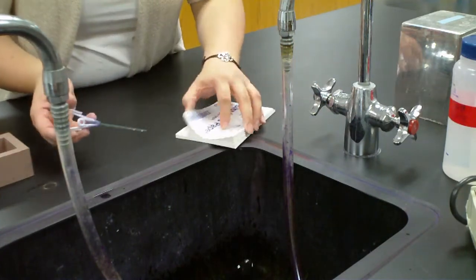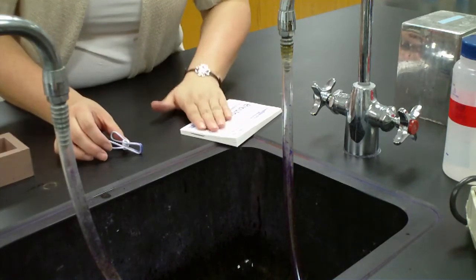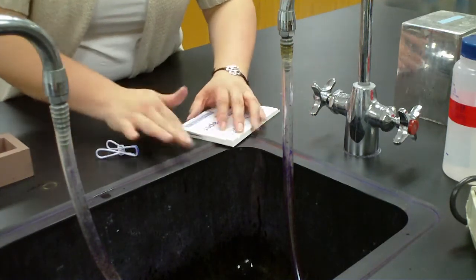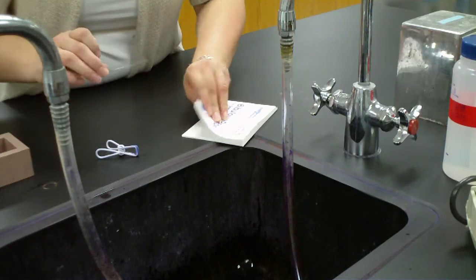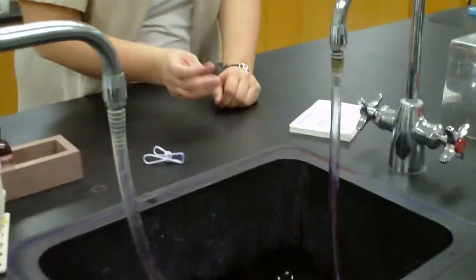I'm going to put it in my bibulous paper, again, open to any page. Take your clothespin off, pat your slide dry. If it's not dry, go ahead and flip to another page. Pat it dry. And then you should have a gram stain slide ready to look at under the microscope. So that's gram staining.